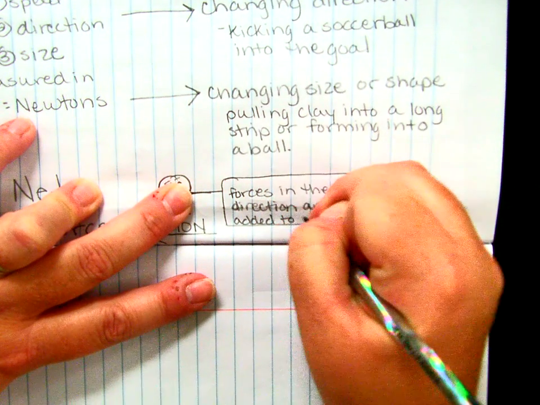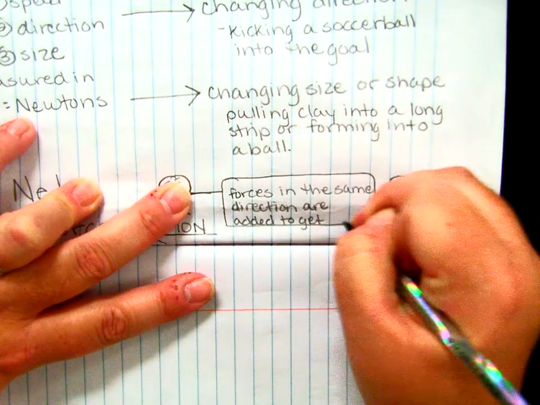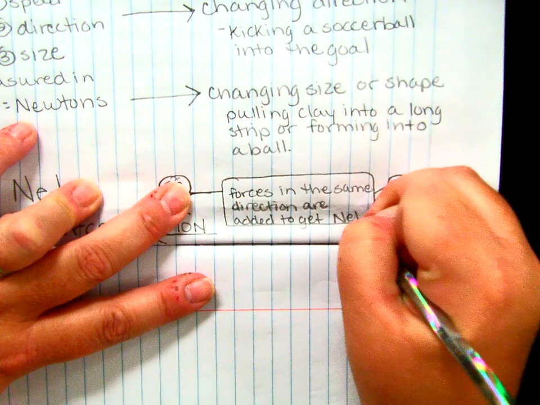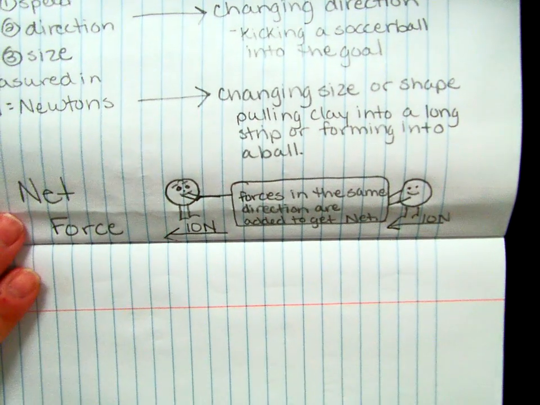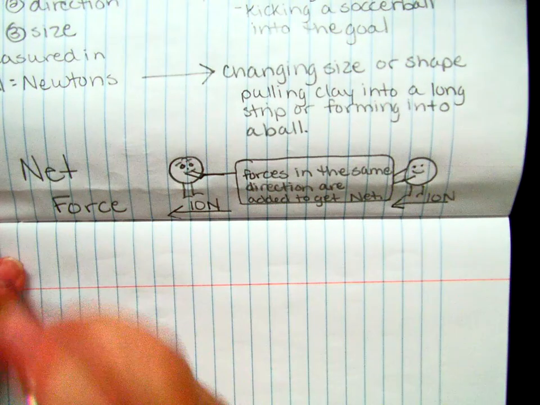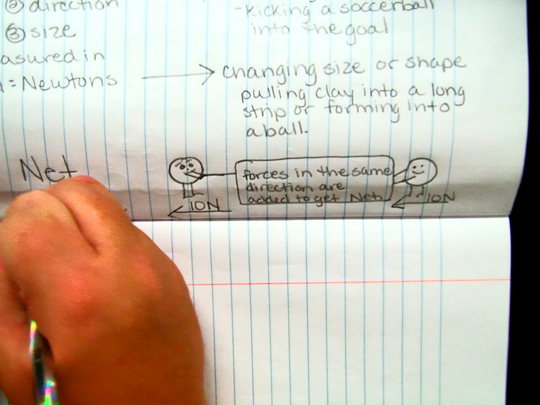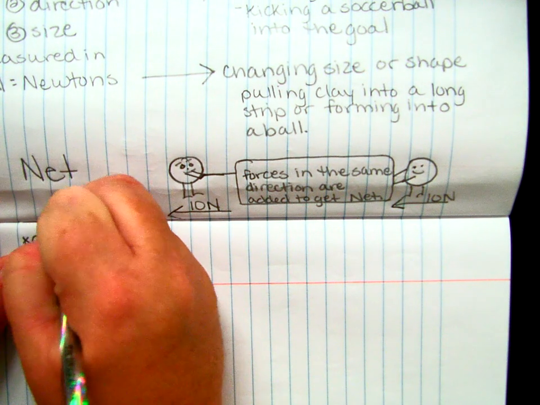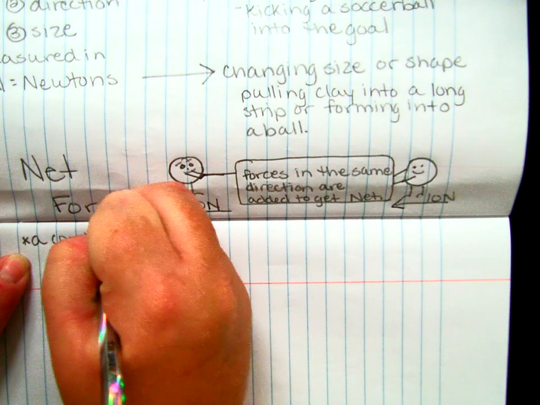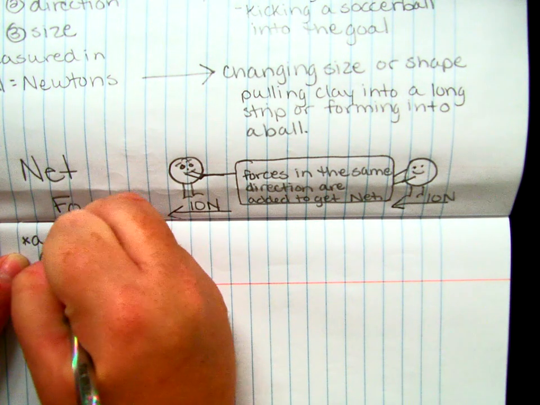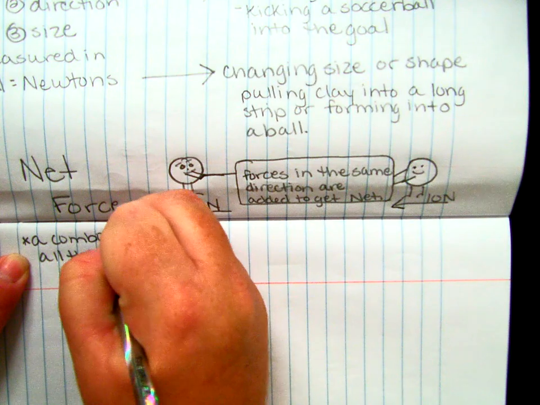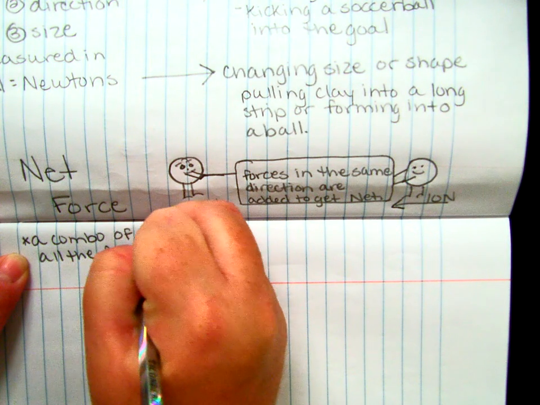And net force means the combination of the two. So why don't we do this? Let's add under here since we didn't do that yet. Let's add under net force: a combo of all the forces on an object.